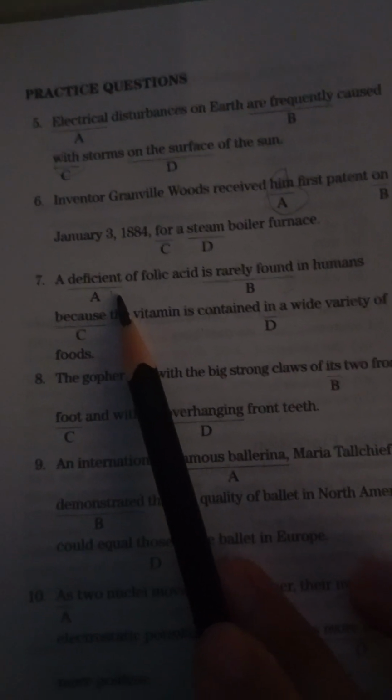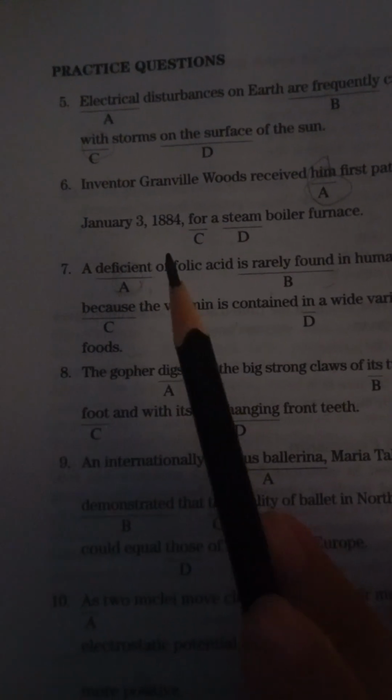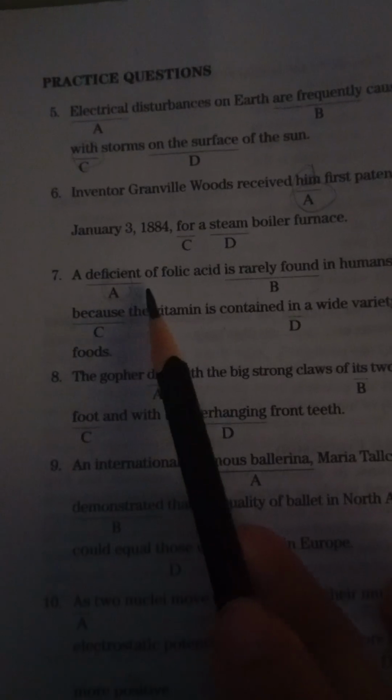That is read correctly. I don't know. Deficient. Oh, I mean, maybe it should be the letter A. It's deficiency, no? A deficiency of folic acid. Deficient is read the same, but it's not actually the same. It's not the correct one. Or maybe let's put the letter A.